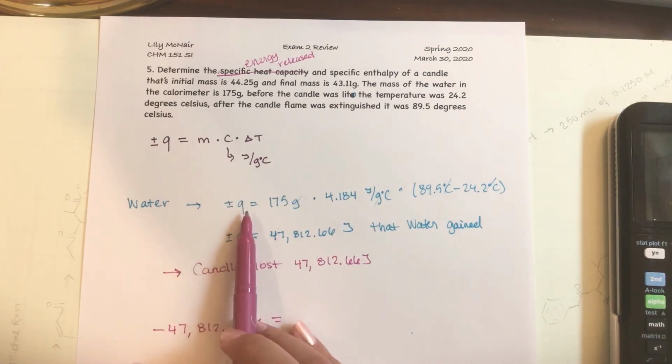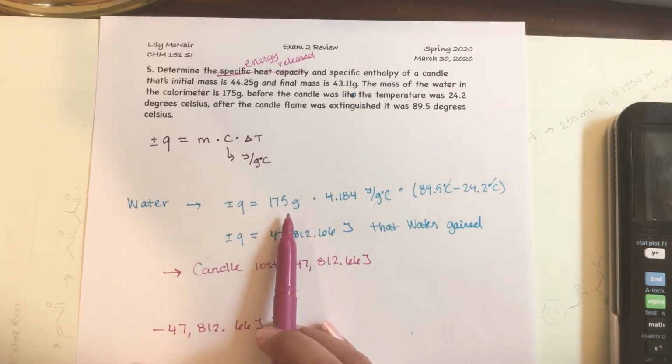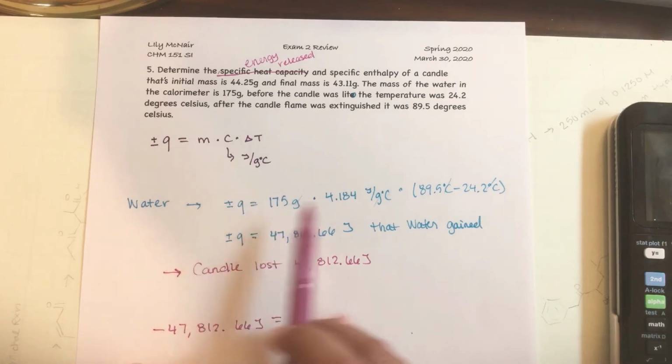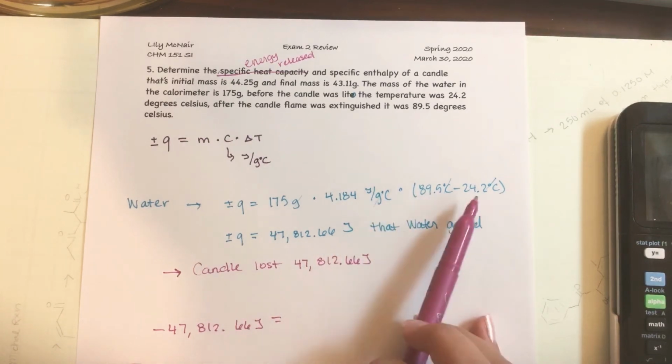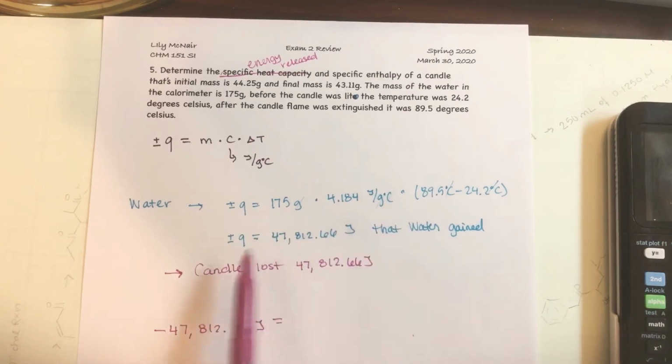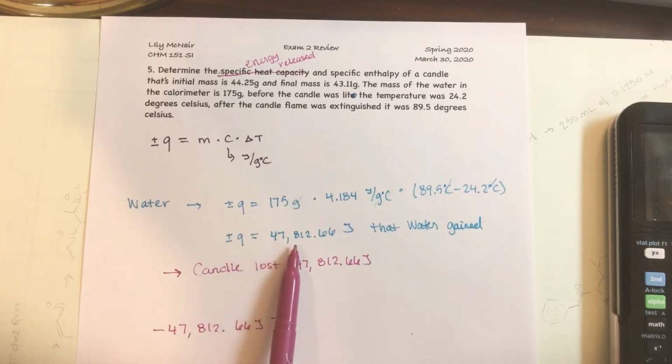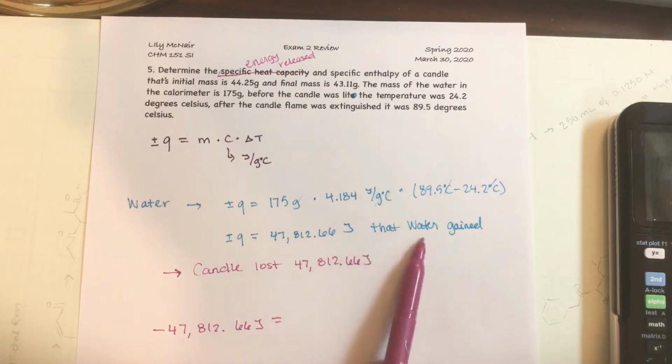So we'd first find the specific heat capacity of water, because that's the information that we have. We don't know what Q is. It could be plus or minus, but we do know the mass is 175 grams because it's given. We also know that the specific heat capacity is 4.184 joules per gram degrees Celsius, something to memorize. And our change in temperature is T final minus T initial. Plug that into your calculator, we find that it's 47,812.66 joules that water gained.